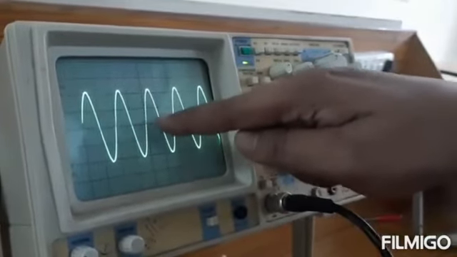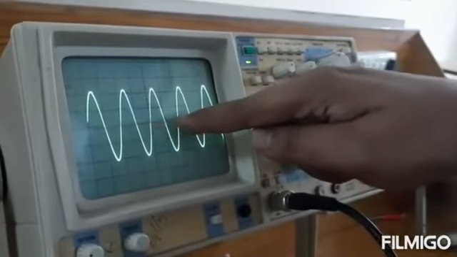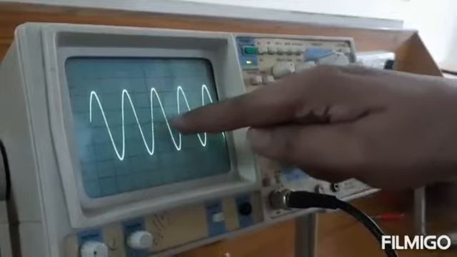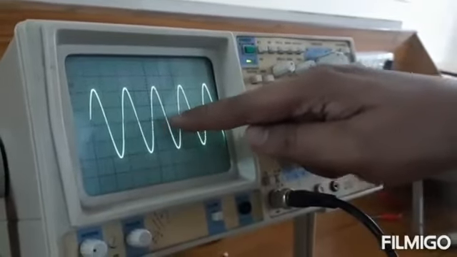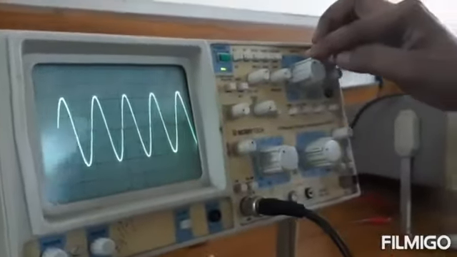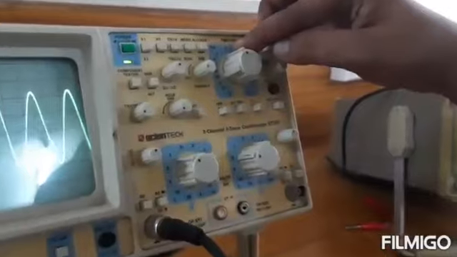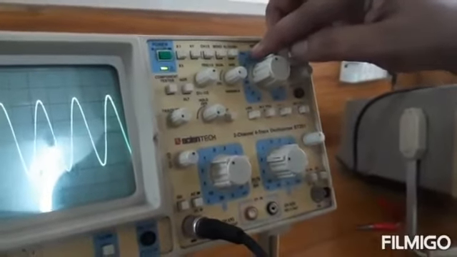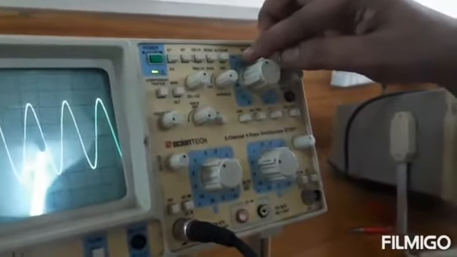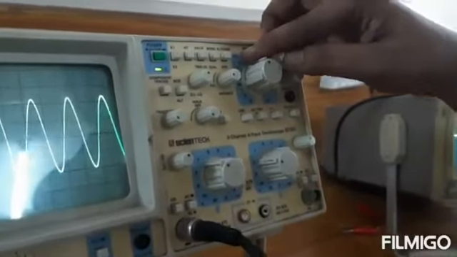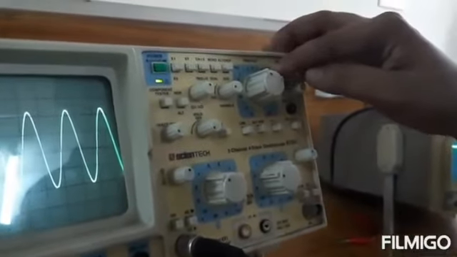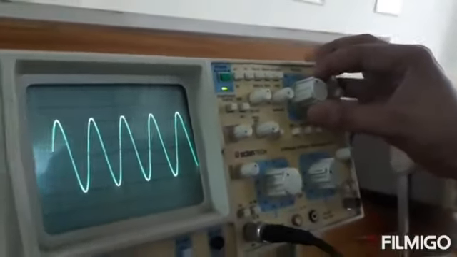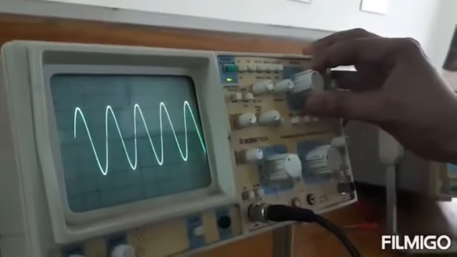If I want to calculate the frequency range, as you can see, one cycle completes in 2 full squares. So 2 will be multiplied directly with 0.5. 2 into 0.5 will give you 1, and 1 is in millisecond. So 1 millisecond is the time period actually, and that time is inversely proportional to the frequency.